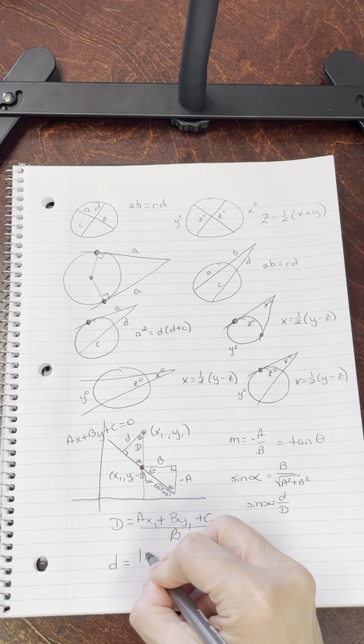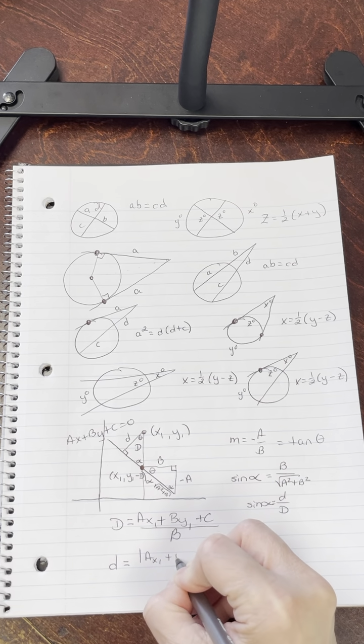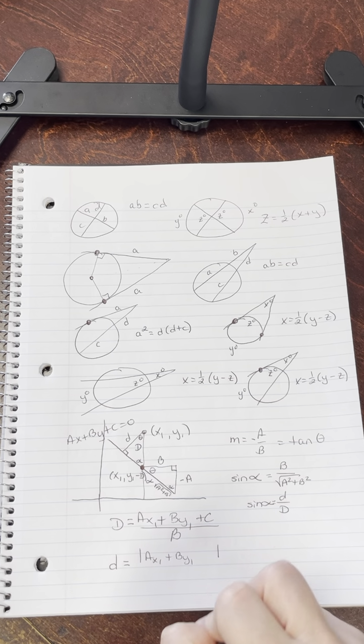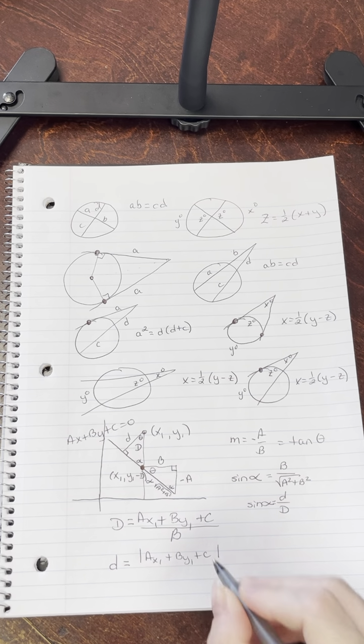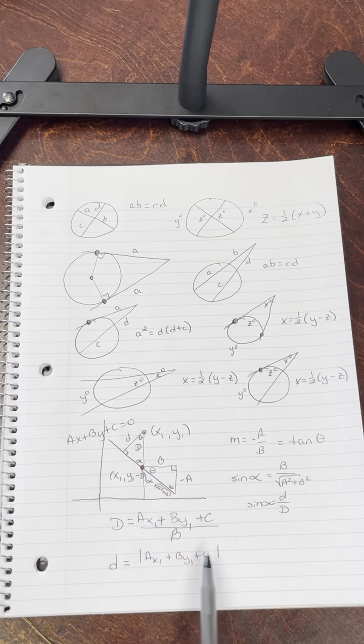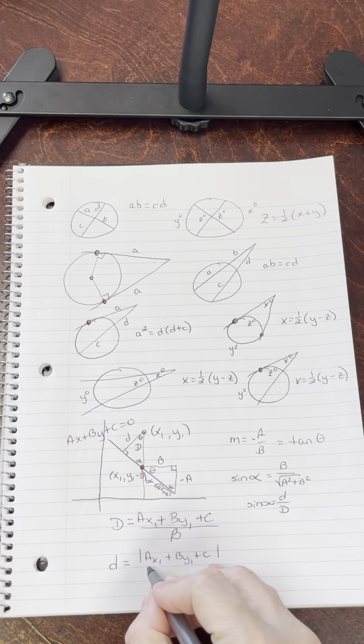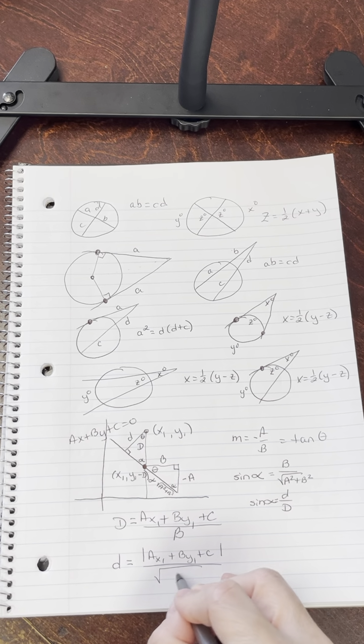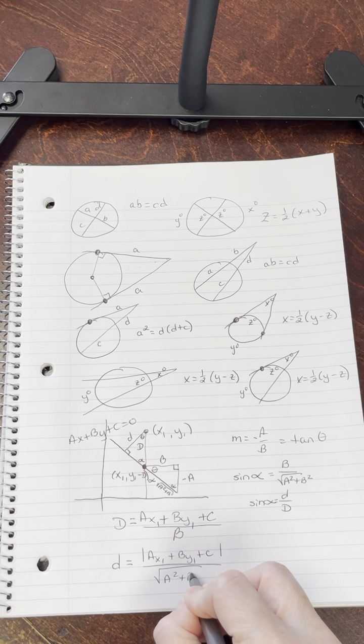It's the fact that this a x sub 1 plus b y sub 1 plus c needs to be in a positive format, so they put it in an absolute value so that you don't end up with any kind of negatives, but that's not part of my substitution because I didn't have that absolute value anywhere else. Over top of the square root of a squared plus b squared.